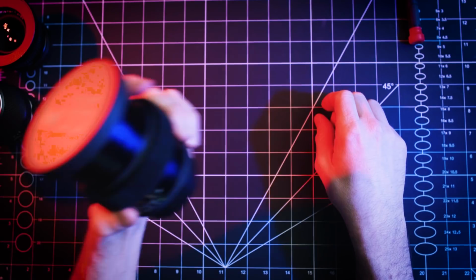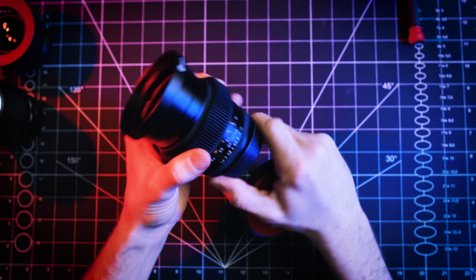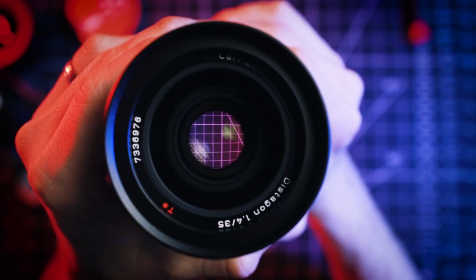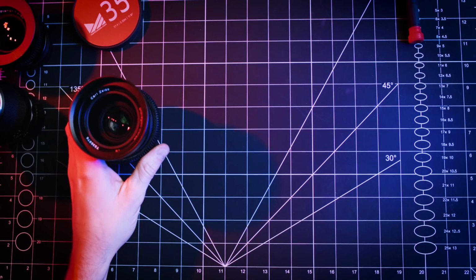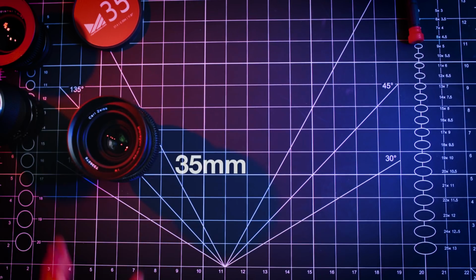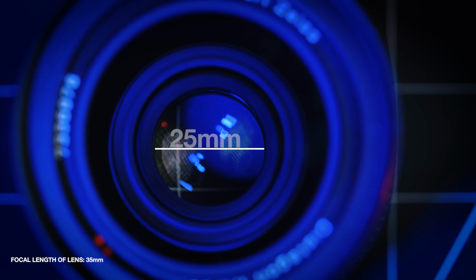This fraction is why a lower f-stop number is actually a bigger aperture. Take this 35mm lens at an aperture of f1.4. Simply divide the focal length, 35, by 1.4, which equals 25mm. The 25mm is the diameter of the aperture at f1.4 on a 35mm lens.